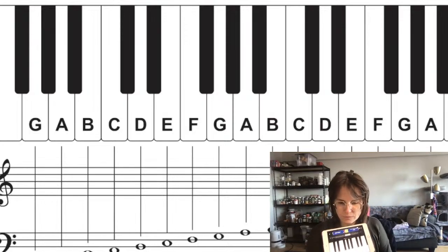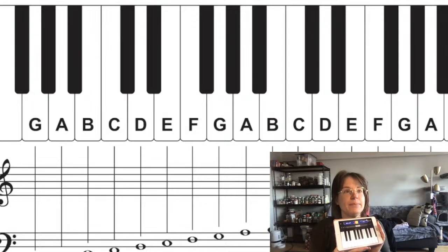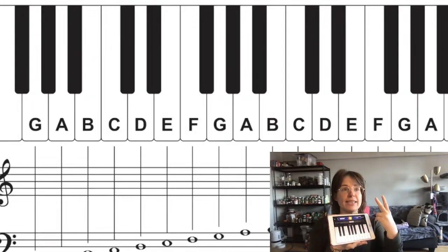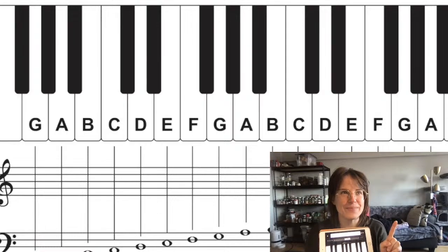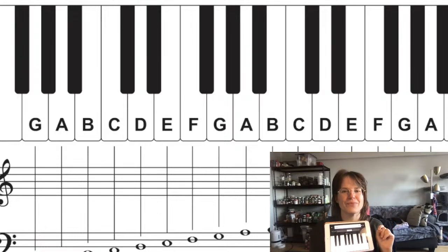Okay. So now that we understand half steps, the next thing we need to know is that there are 2 half steps in one whole step. I'm going to say that again because it's so important. There are 2 half steps in one whole step. Got it? Okay.